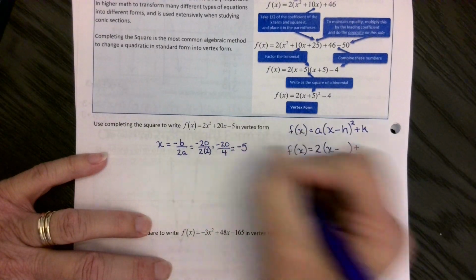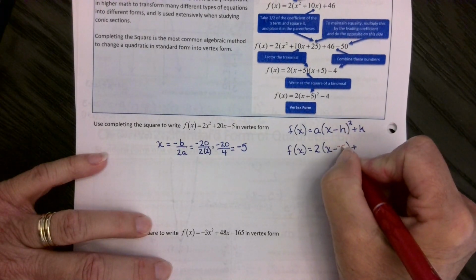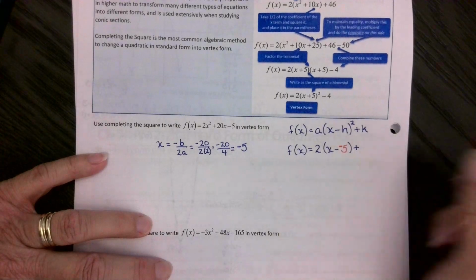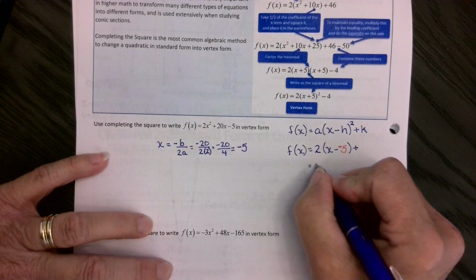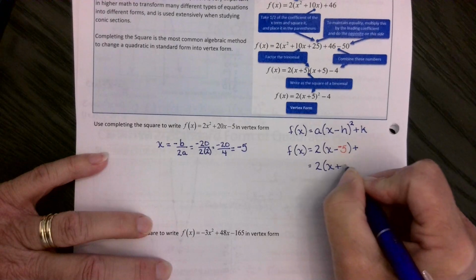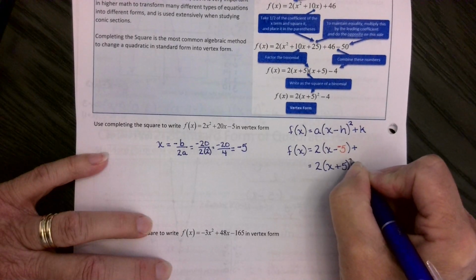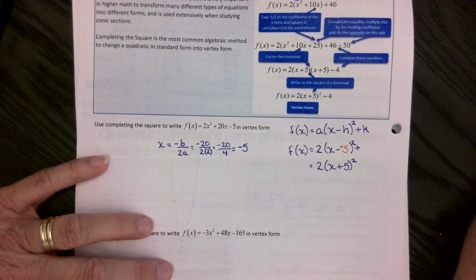And you get negative 5. That is this right here. That's your x value of your vertex. Now, the correct way of writing that, because it's minus a negative, would be x plus 5. And don't forget about your square. I told you in class I sometimes forget that.